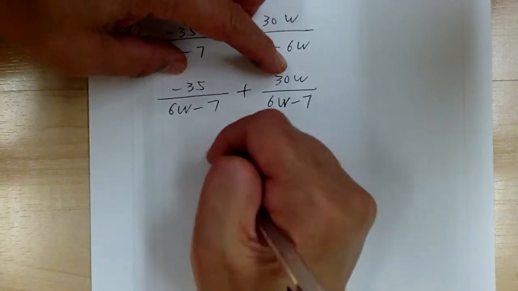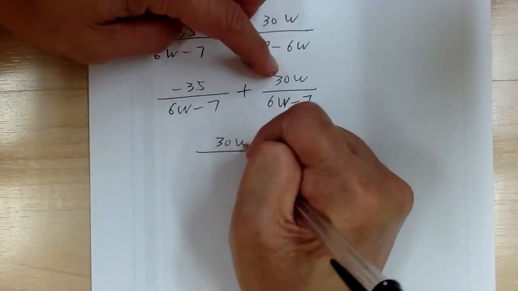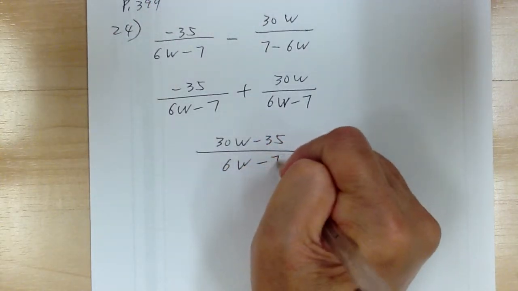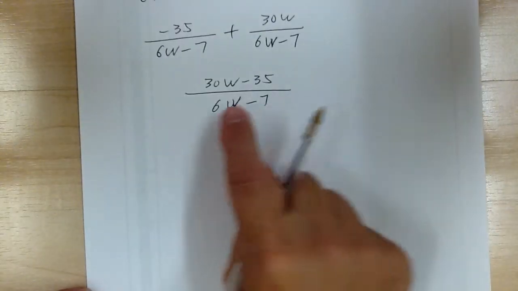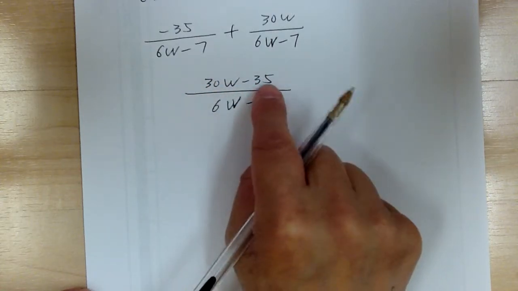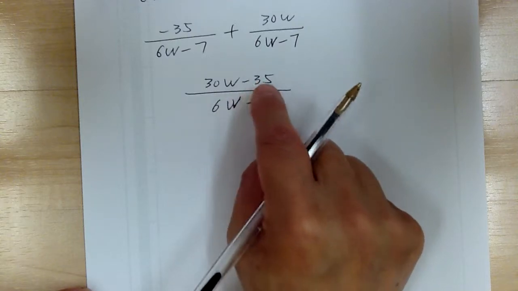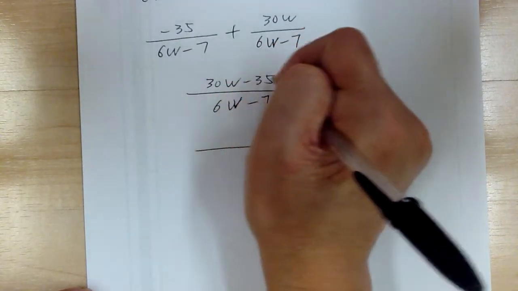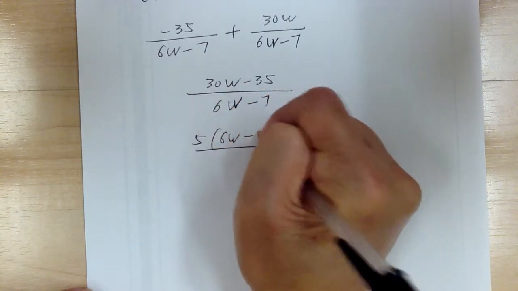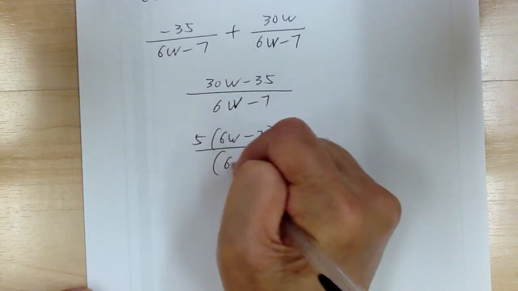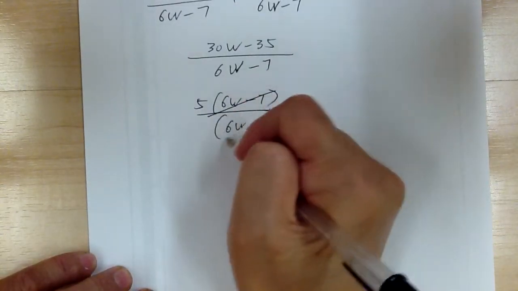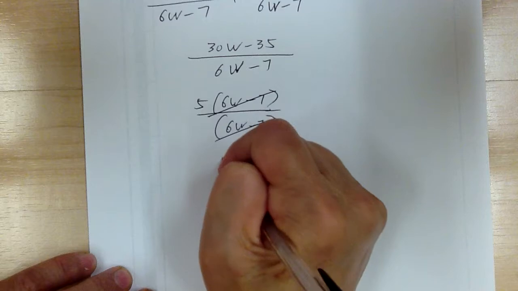So I'm going to put this in the correct order. So I'm going to have a 30W minus 35 on the top. On the bottom, I get 6W minus 7. Okay, my next step is I'm going to go and factor, right? Again, do not cancel. These are terms. You cannot cancel the terms. Okay, on the top, you can factor out the 5. So you're going to get 6W minus 7. On the bottom, I'm going to group them. So now you can go and cancel, right? So cancel out the group. So answer would be 5.